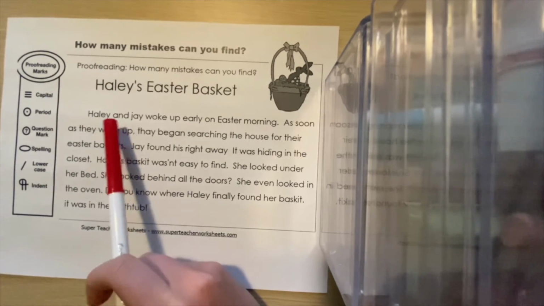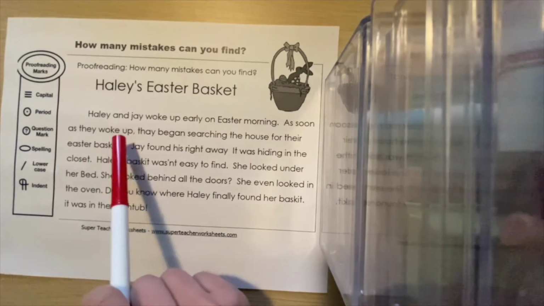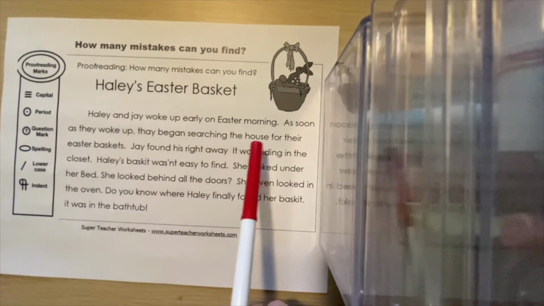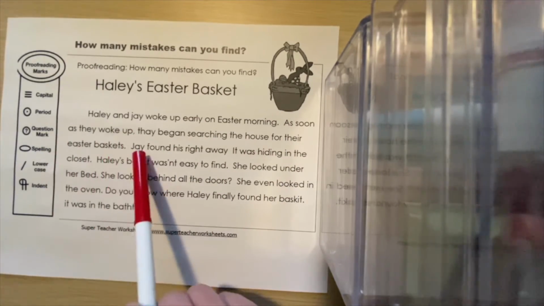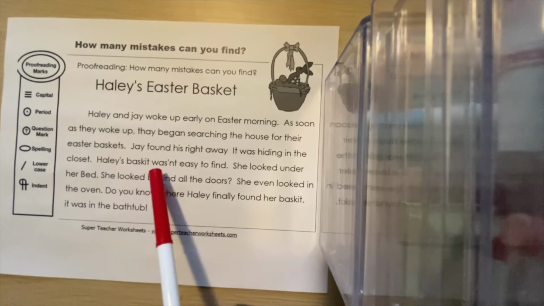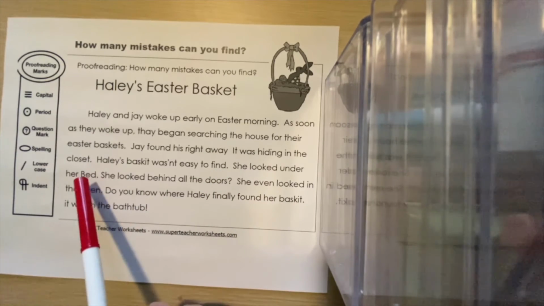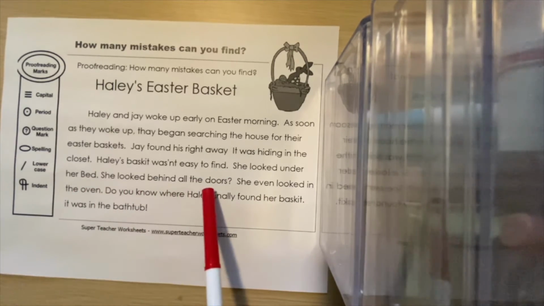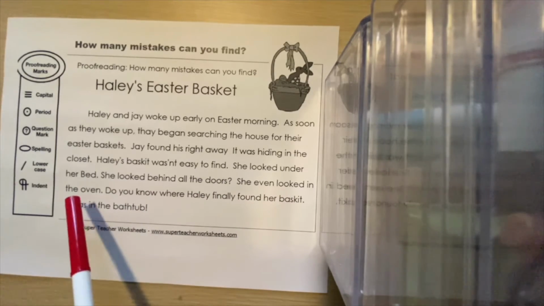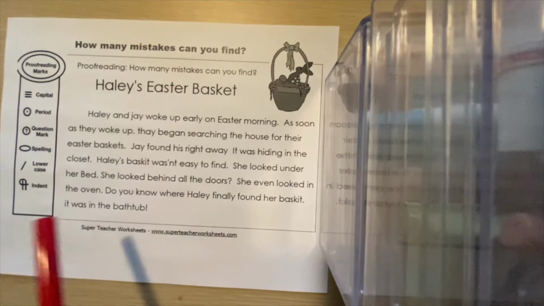Let's start. Haley and Jay woke up early on Easter morning. As soon as they woke up, they began searching the house for their Easter baskets. Jay found his right away. It was hiding in the closet. Haley's basket wasn't easy to find. She looked under her bed. She looked behind all the doors. She even looked in the oven. Do you know where Haley finally found her basket? It was in the bathtub.